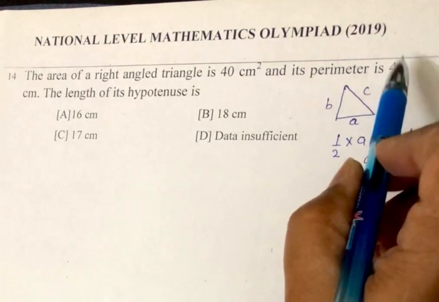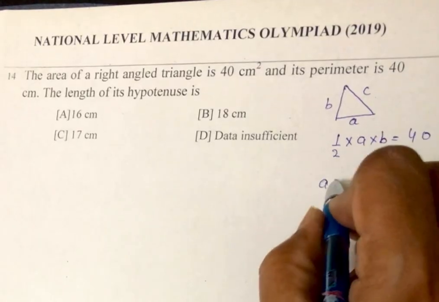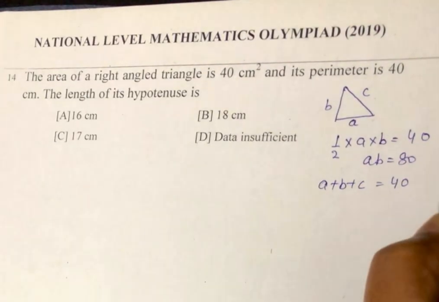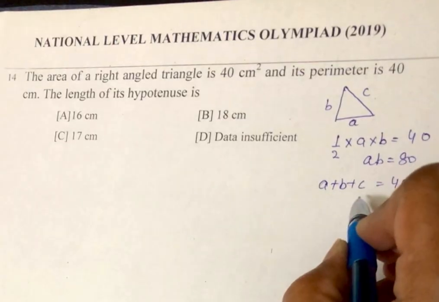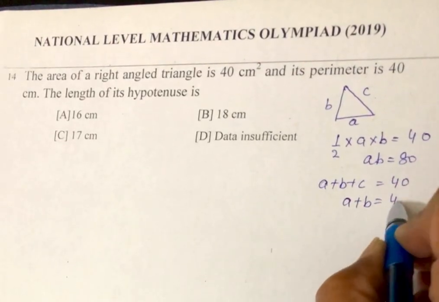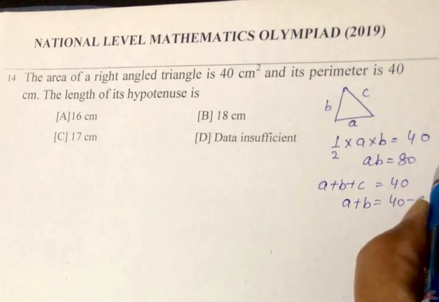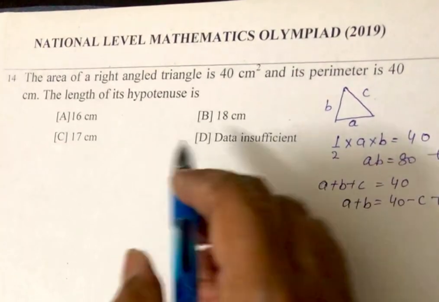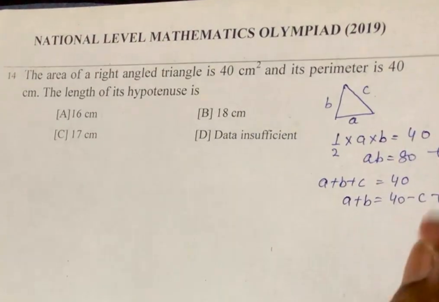Now its perimeter is 40 centimeters. So A plus B plus C is equal to again 40 centimeter. So from here we can see A plus B becomes 40 minus C. So this is the second equation we have. Now we have to find the length of its hypotenuse.